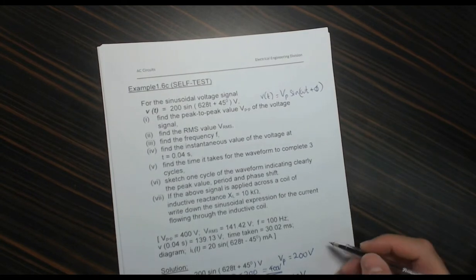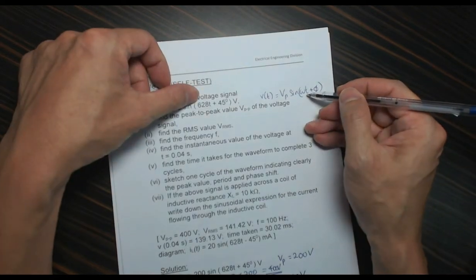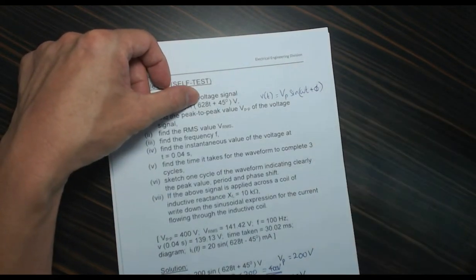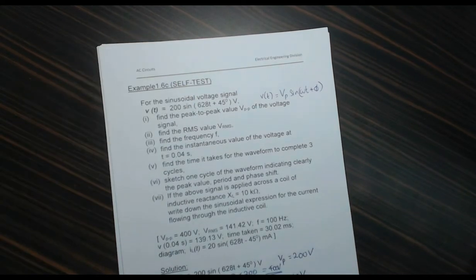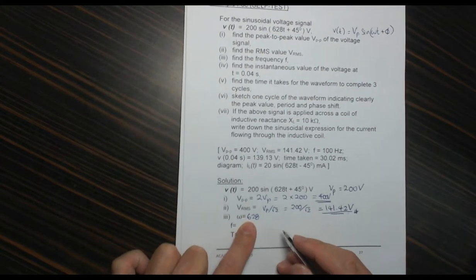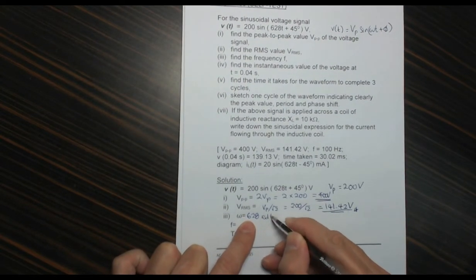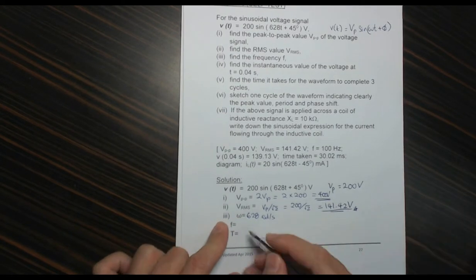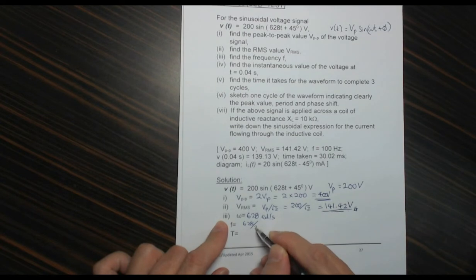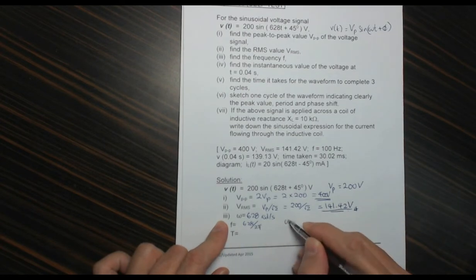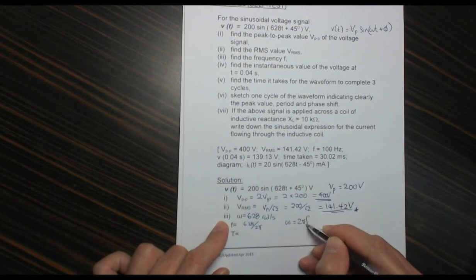Now, if you compare this waveform, omega is just 628 radians per second. Therefore, the frequency is just 628 divided by 2 pi, because omega is 2 pi f.